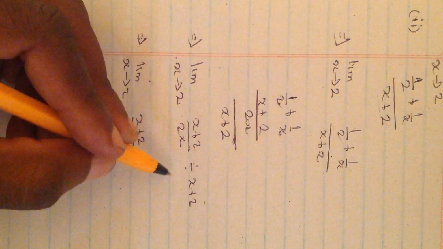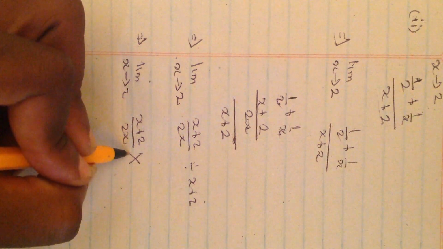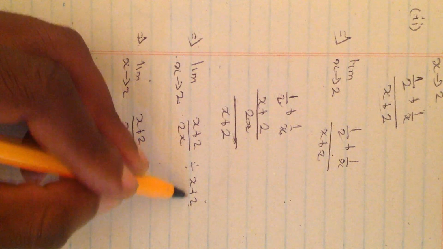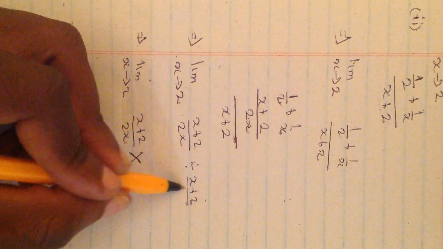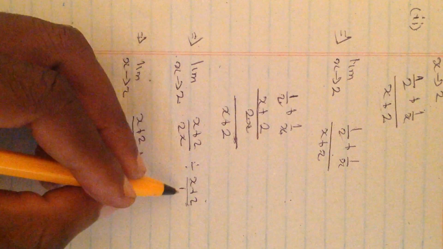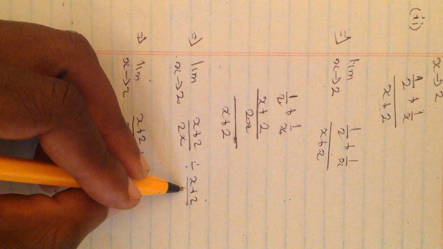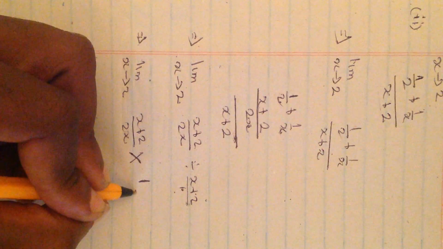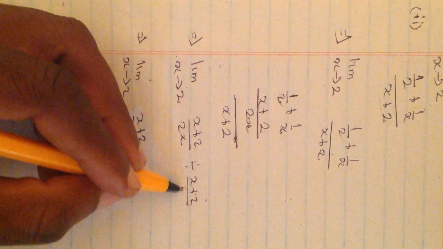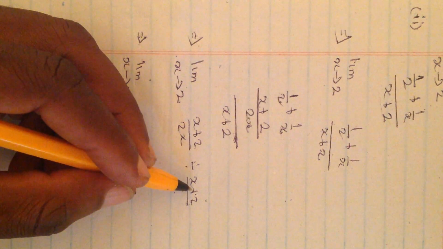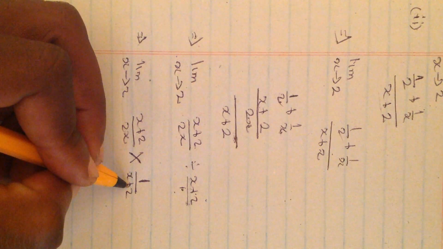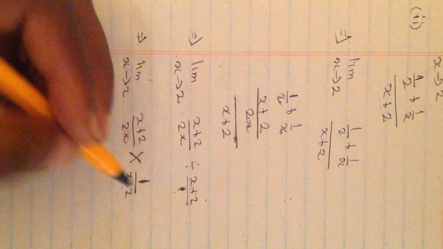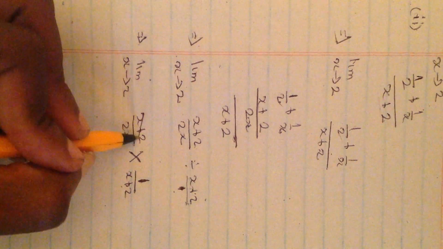Then here, you do what? You cross multiply. Once you cross multiply, meaning you reciprocate. Remember, this is the whole number, so the whole number has a denominator of 1. So when you reciprocate, the denominator becomes the numerator and the numerator becomes the denominator. What I mean is it will be 1 over x plus 2. Here, x plus 2 was the numerator, but here it has become the denominator. Here, 1 was the denominator, but it has become what here? The numerator.